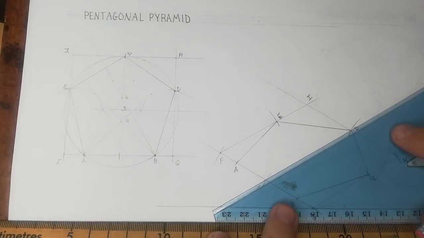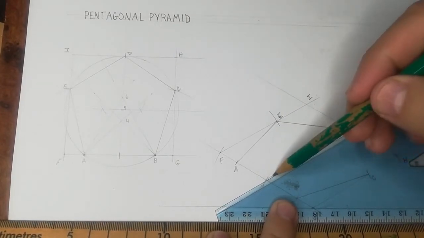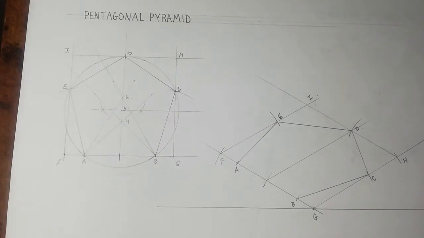The center in our pentagon was 0.5, and therefore I want to transfer this distance into my isometric pentagon.